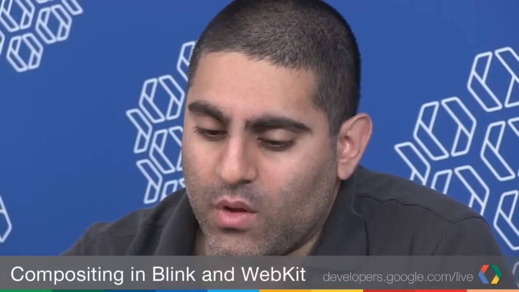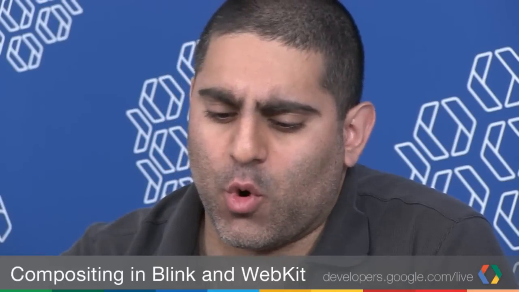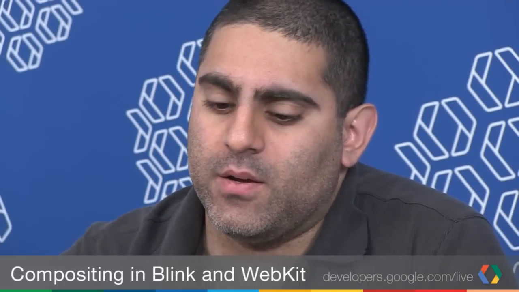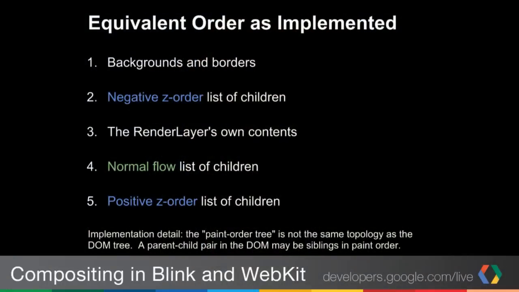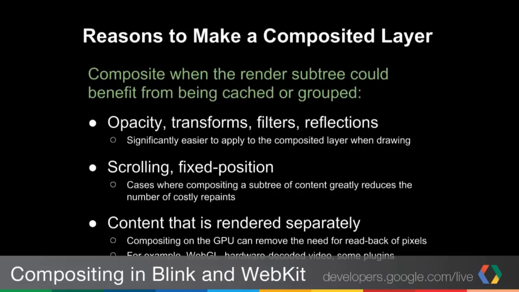And that's how things are implemented in Blink, where we take render layers as the data structure, and instead of using the tree of render layers that coarsely approximates the DOM, we collect layers into a different tree, which I'll call the paint order tree in this case. But otherwise, it implements equivalently the same paint order as the CSS spec.